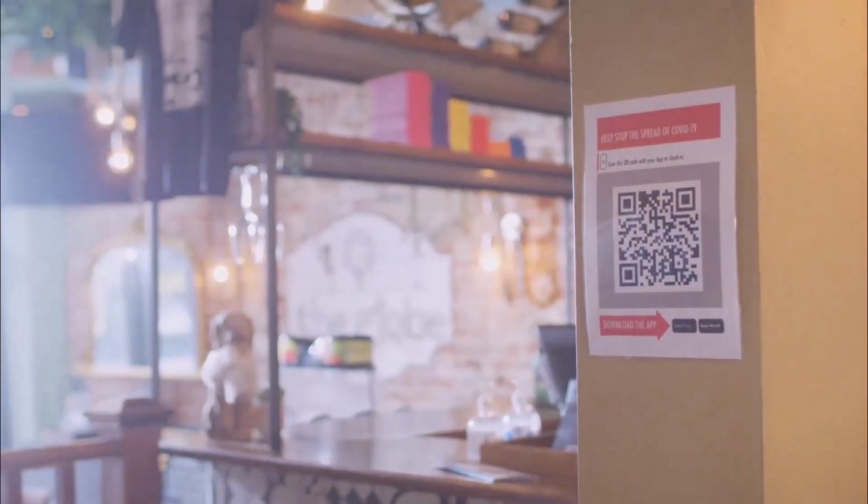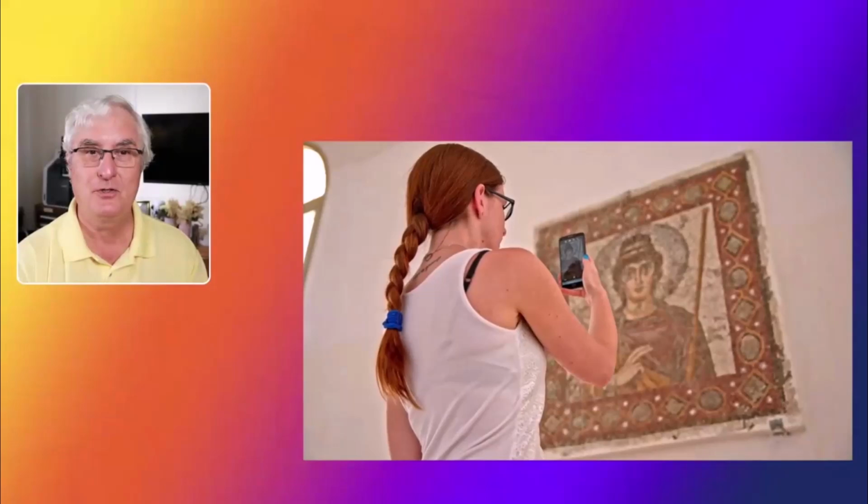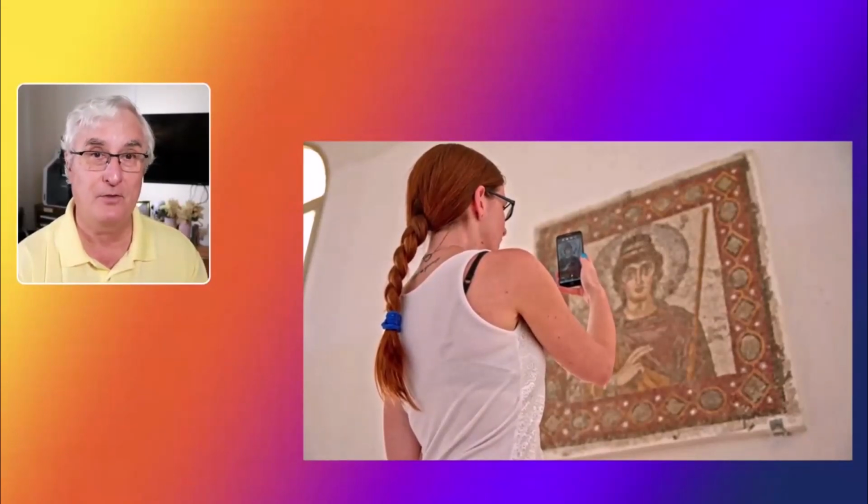Whether you're exploring a new city or traveling abroad, Google Lens provides you with the tools you need to make the most out of your journey.